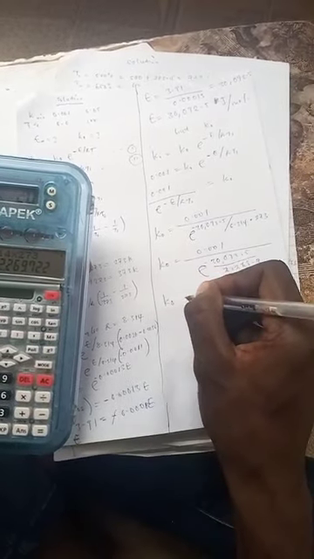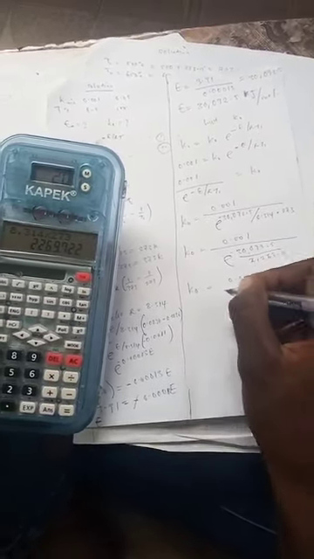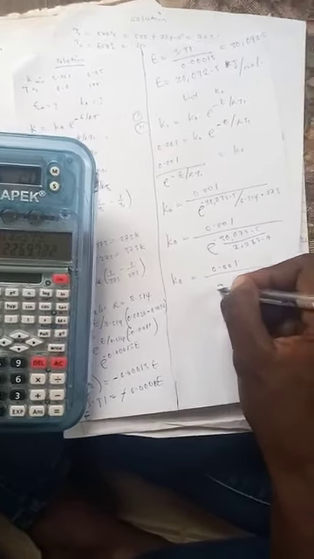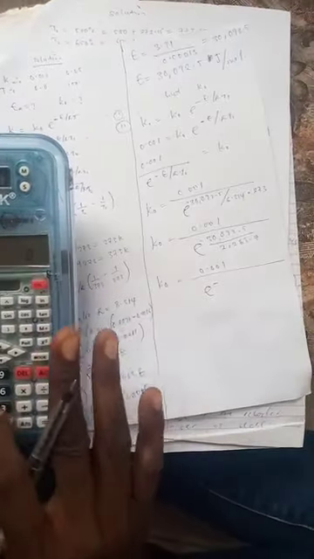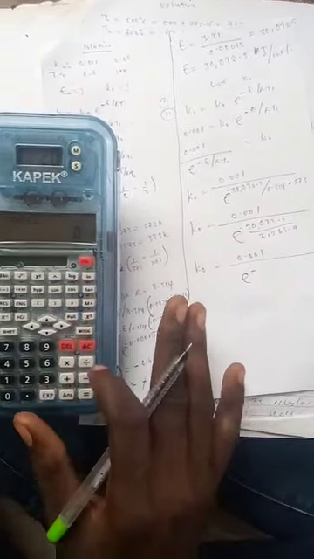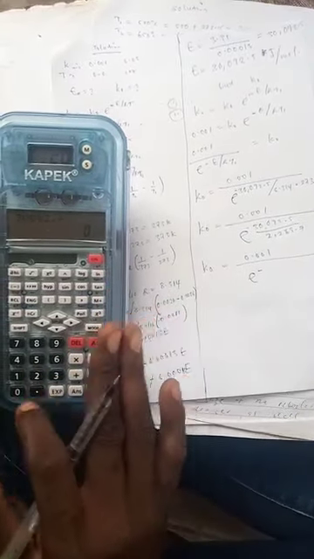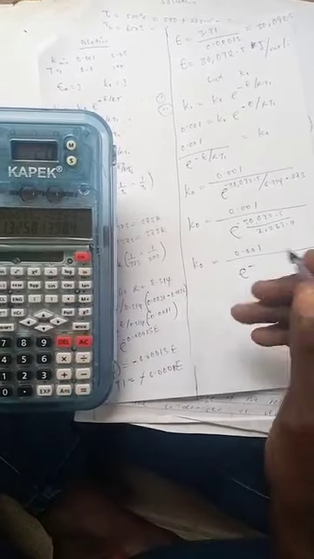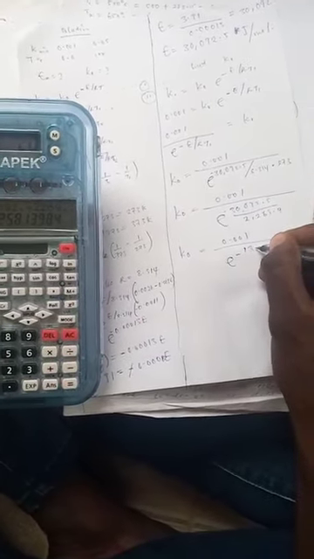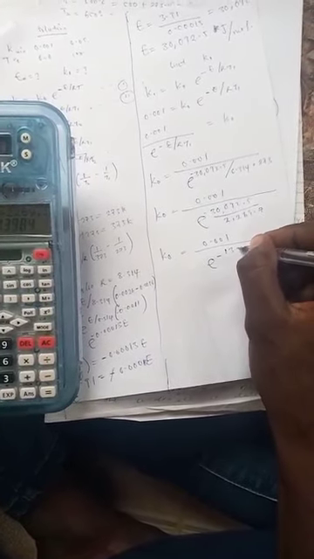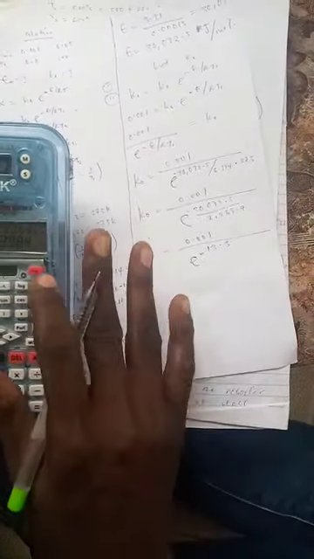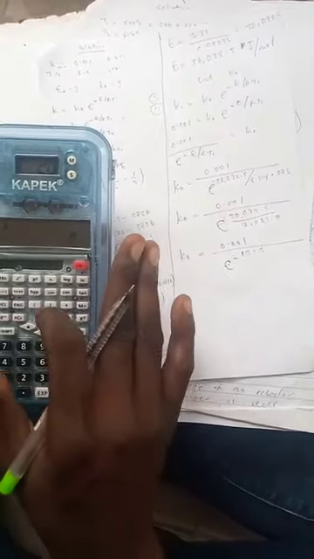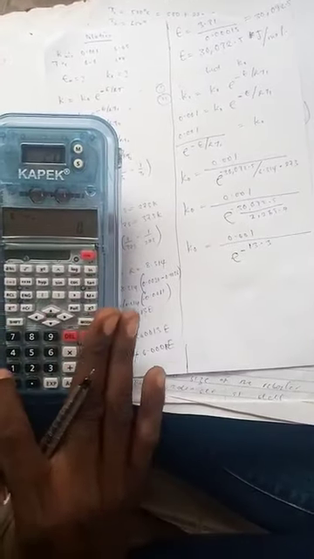So that our K naught is equal to 0.001 divided by e raised to the power of minus 30,092.5 divided by 2,269.7, which will give us 13.3. So that the exponent is minus 13.3.